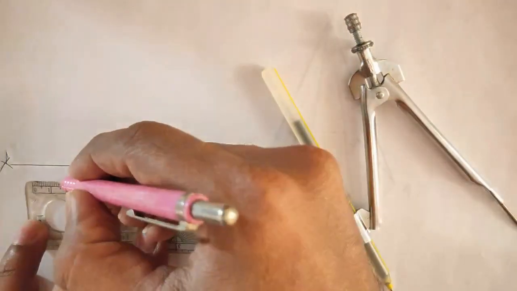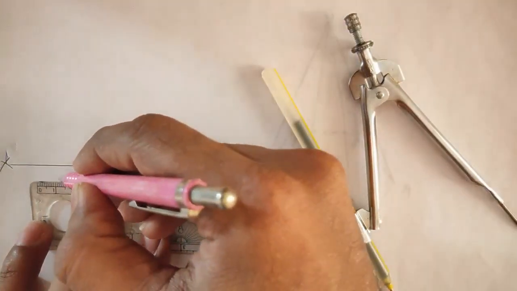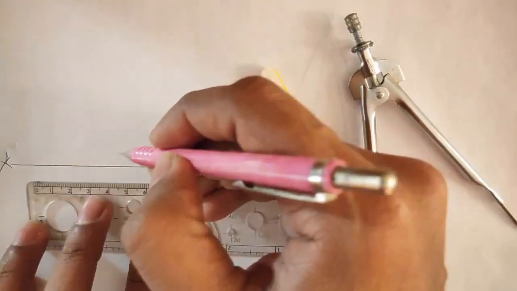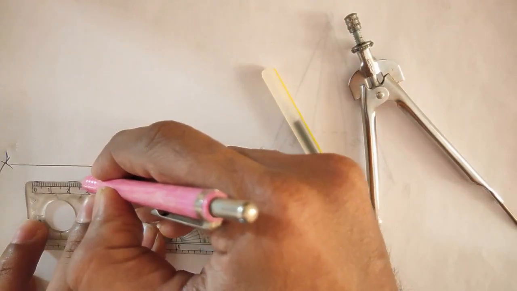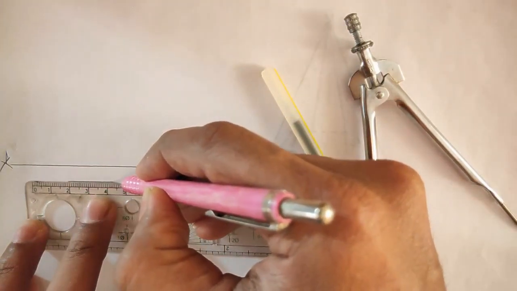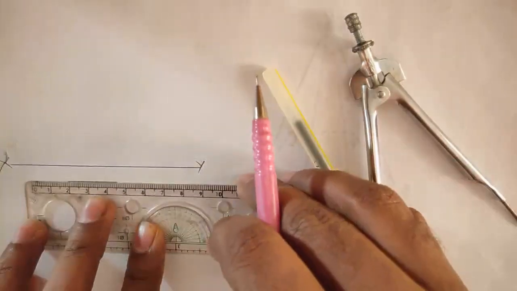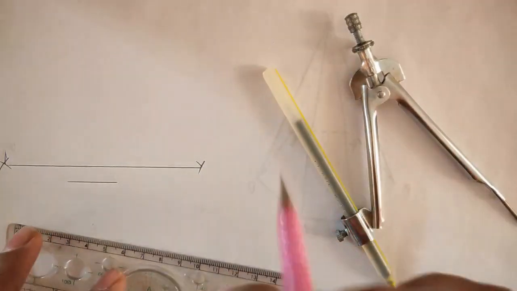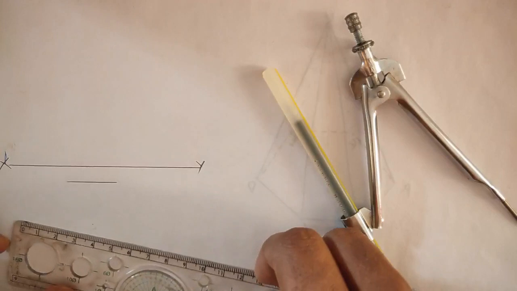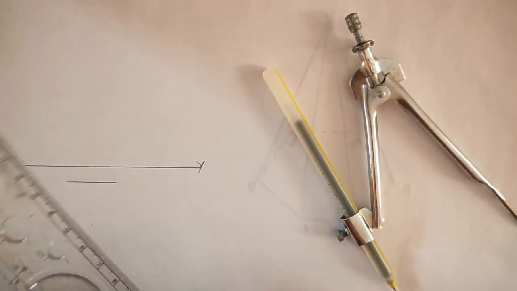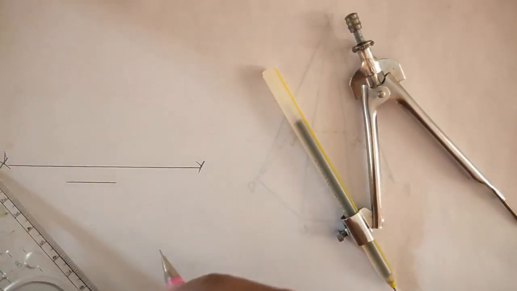So this is what I'm going to draw here, 25 mm, and then the next edge could be at 120 degrees.